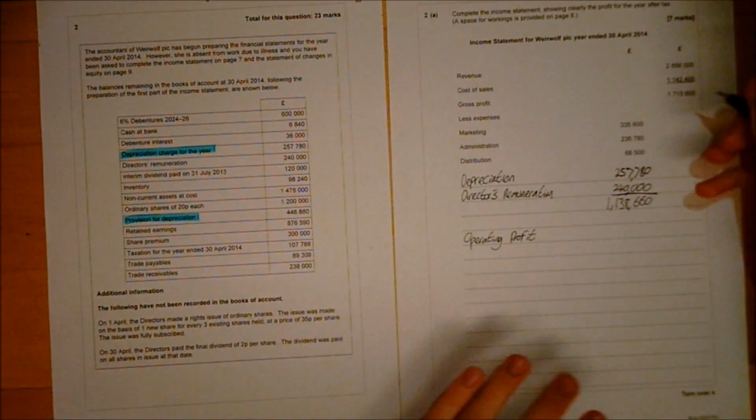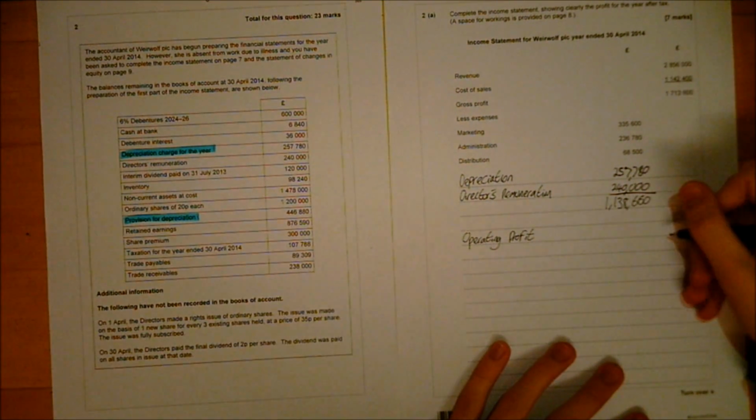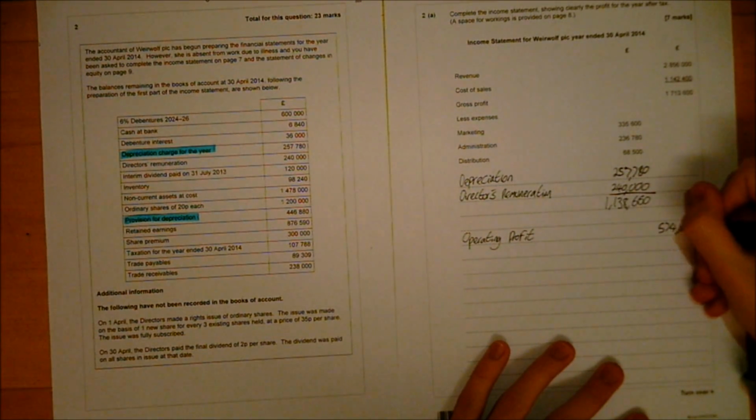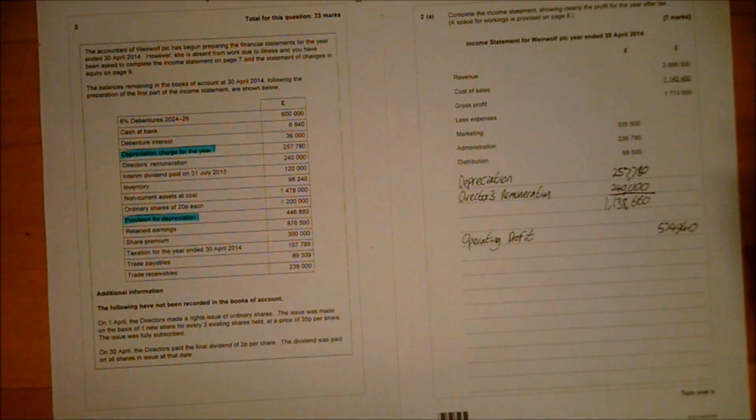So what I'm going to do is get my gross profit up here and take away my total expenses, which brings me to 574,940. So there's 2 things I'm going to take away from my different profit figures to get to my final profit, which is the profit for the year, or net profit. You can use that name interchangeably.